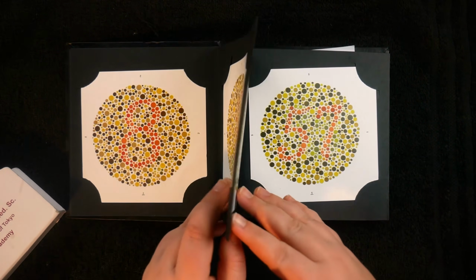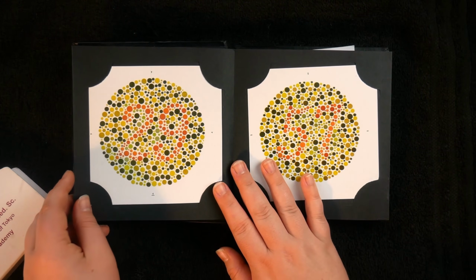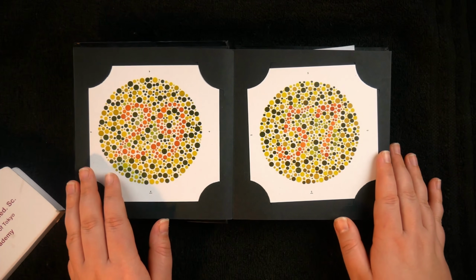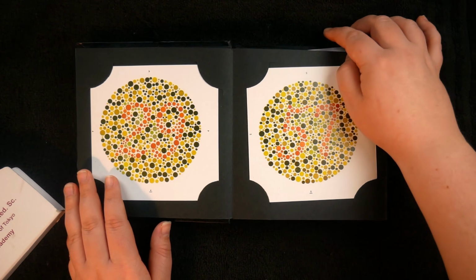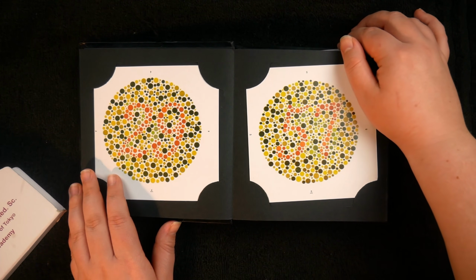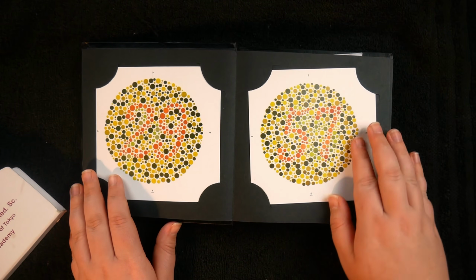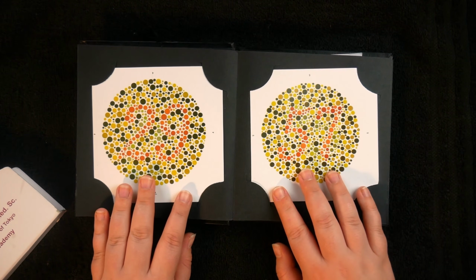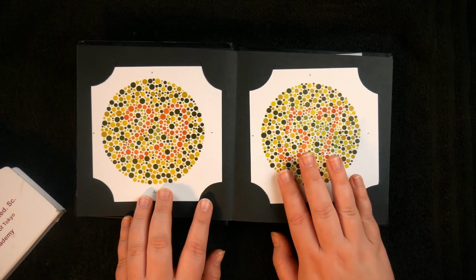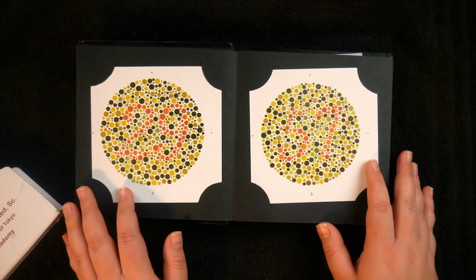Good. And what about this one right here? A little more challenging. We've got 2 numbers, some different colors. Okay, we have 29 here, 57 right here. Very good.